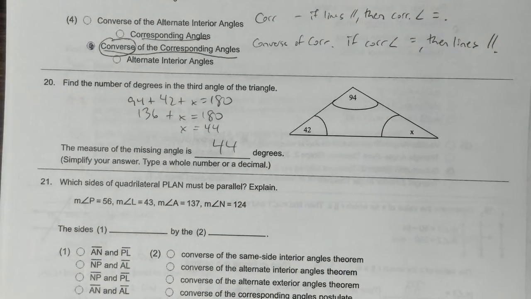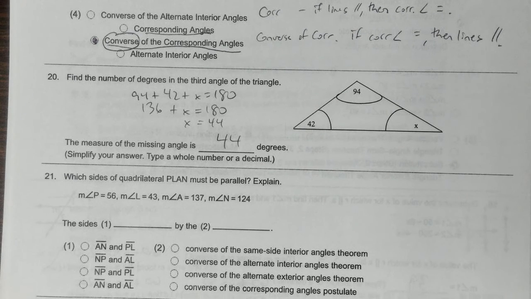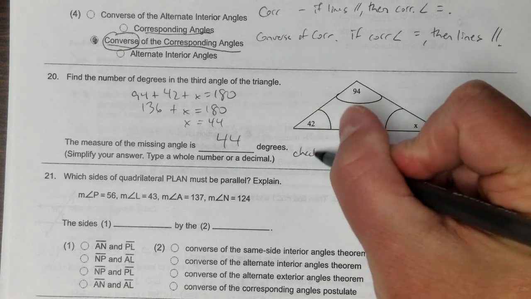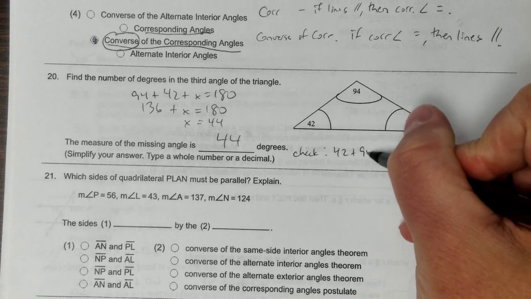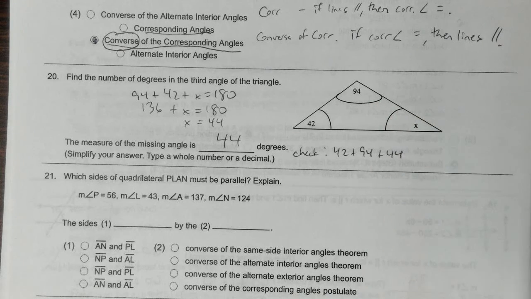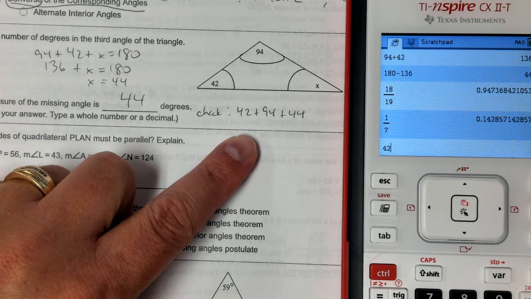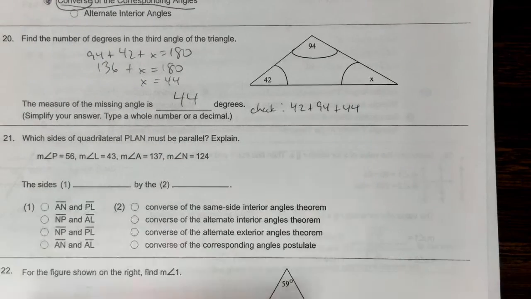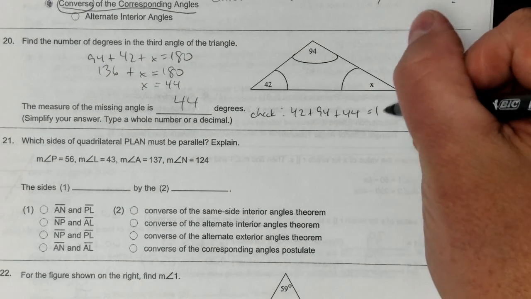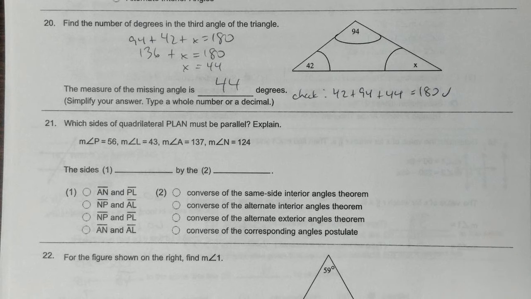So that's what the missing angle is. And if you want to check your answer, you basically do 42 plus 94 plus 44, and you get 180. That's how you know you did it right. Any questions?